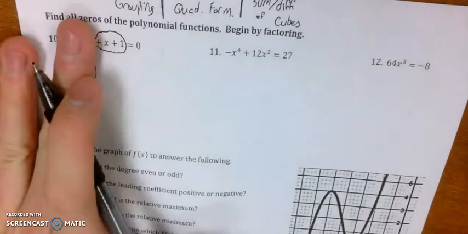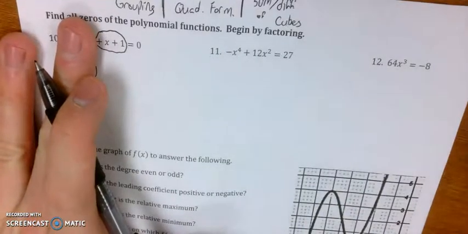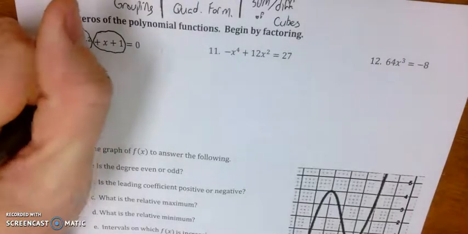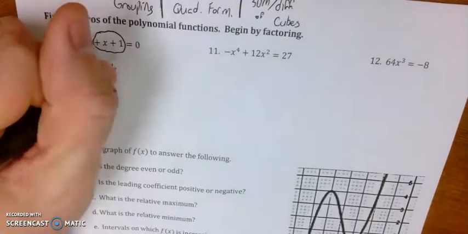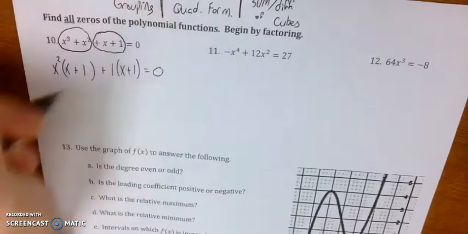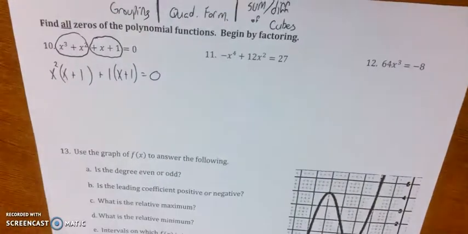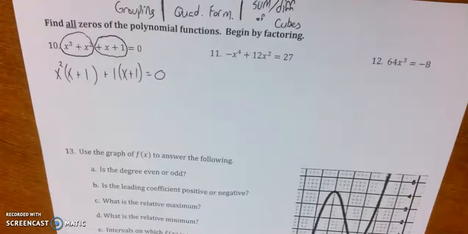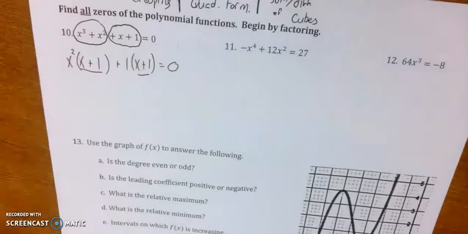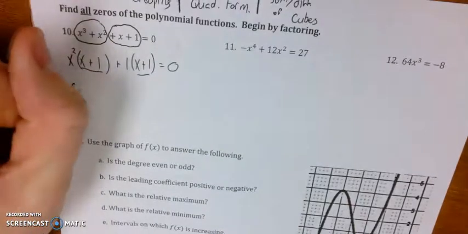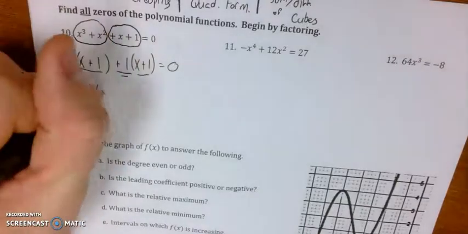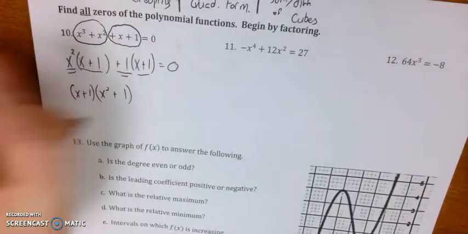Over here, I'll do the same thing. I've got a positive x and a positive 1. Well, I really can't take anything out. If you can't take anything out, well, just take out a 1. If I take out a 1, nothing changes. And I put a plus here as a reminder to myself that I took out a positive 1, so the signs don't need to change at all. I know I'm doing this correctly because my parentheses pieces match here. So I'll have x plus 1 times x squared plus 1.